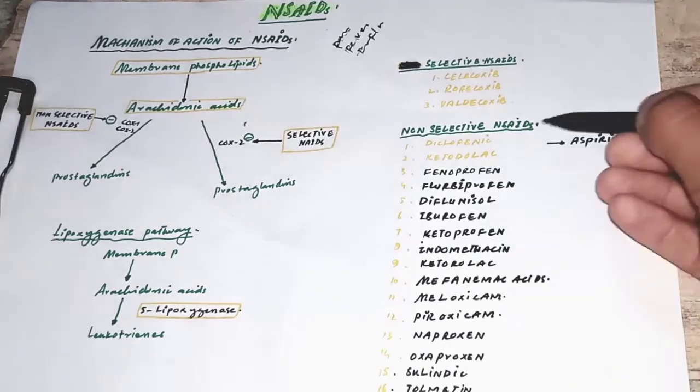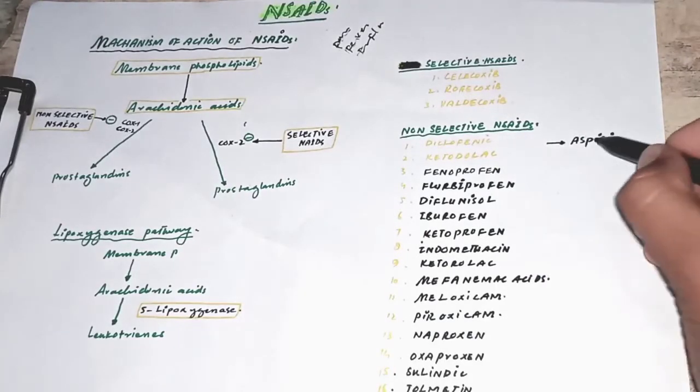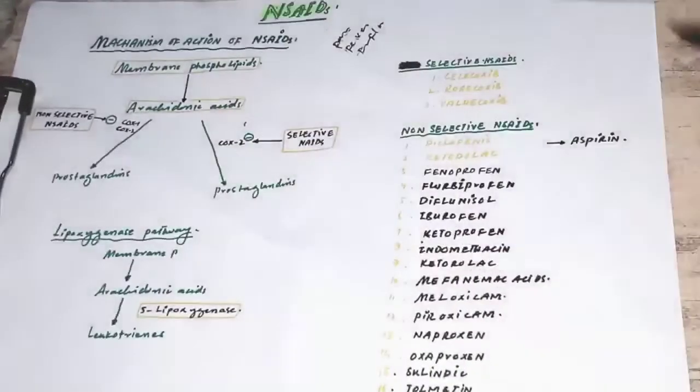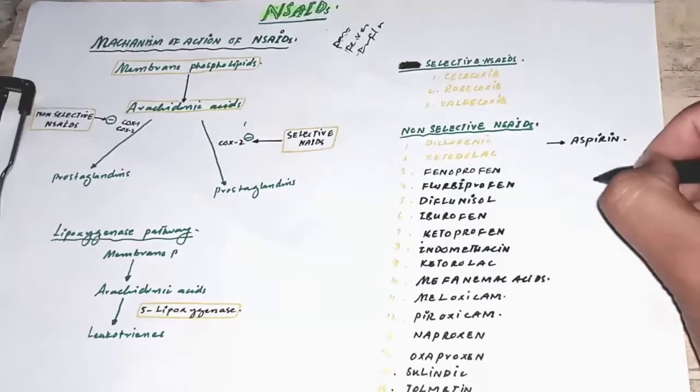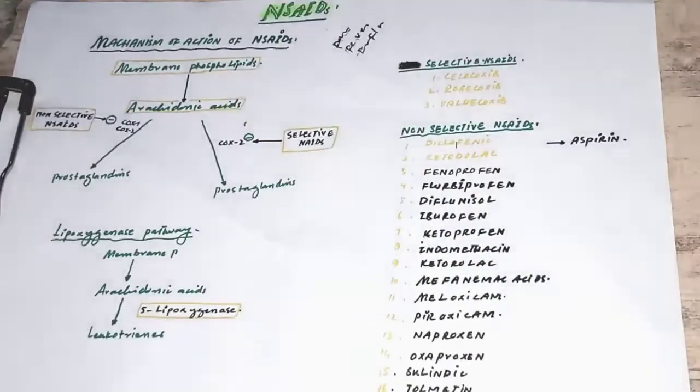The main difference between these non-selective NSAIDs and aspirin is that aspirin inhibits COX-1 and COX-2 irreversibly, while the other NSAIDs inhibit COX-1 and COX-2 reversibly.